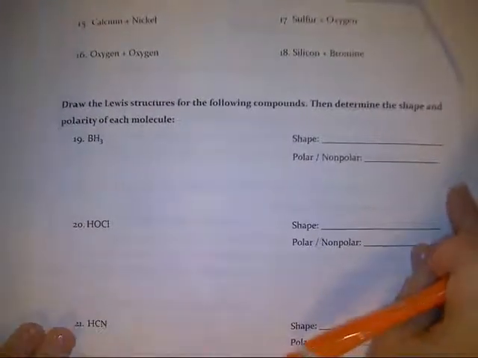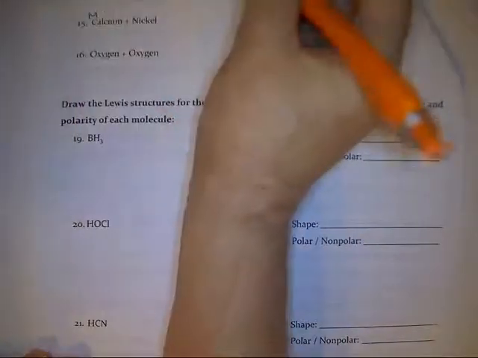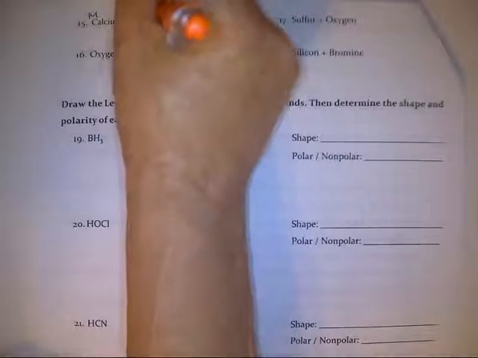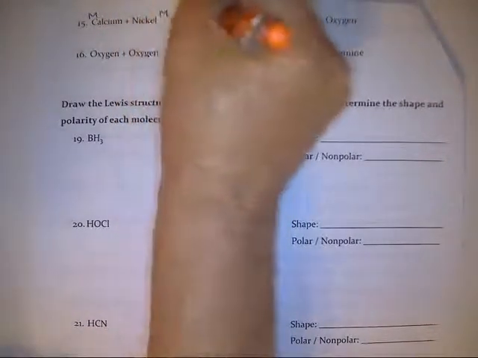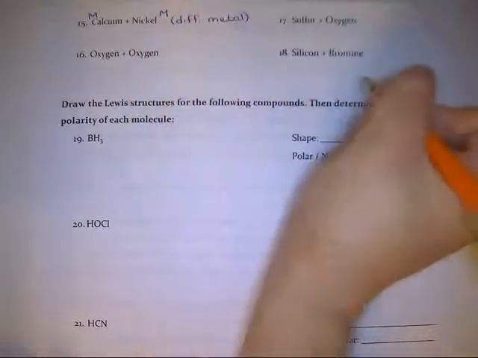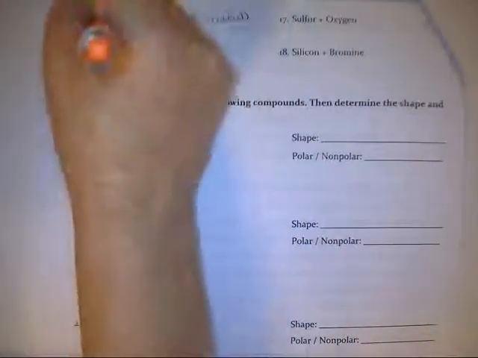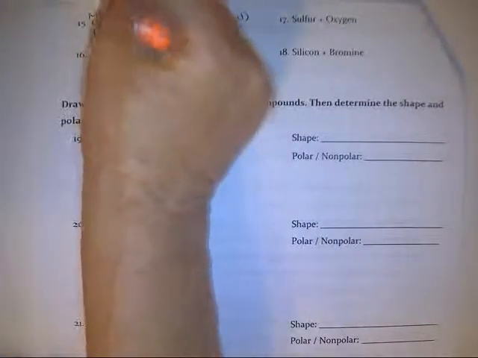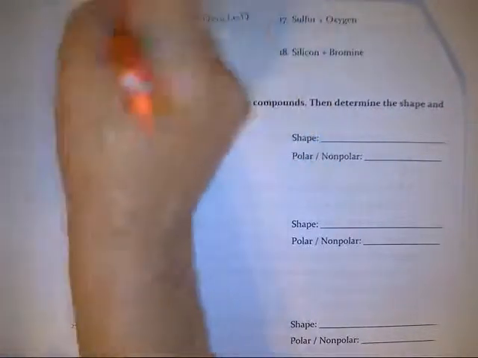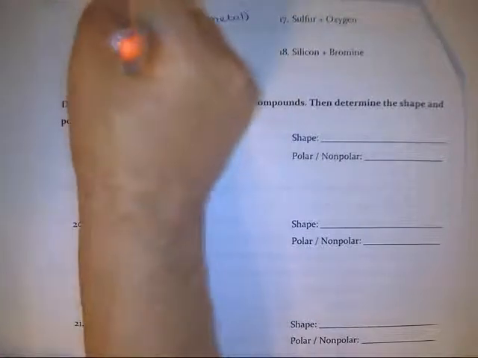Number 15, calcium and nickel. Calcium is a metal. Nickel is also a metal. Okay? But they are different. Alright, when we have different metals, then you should remember that they will not bond. Okay? These do not bond. And instead, they will actually form an alloy.